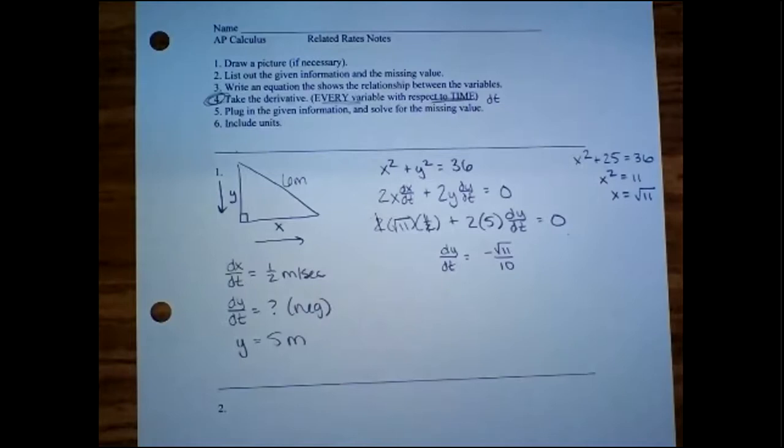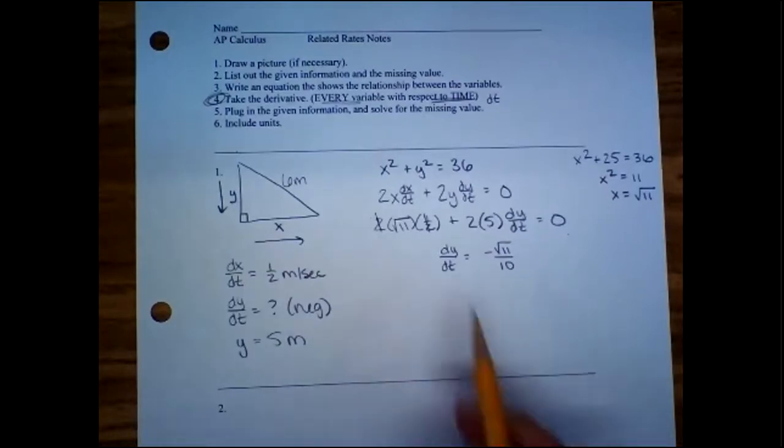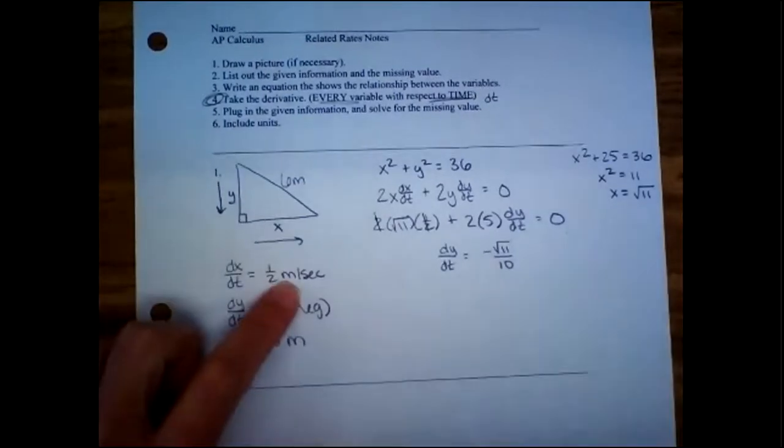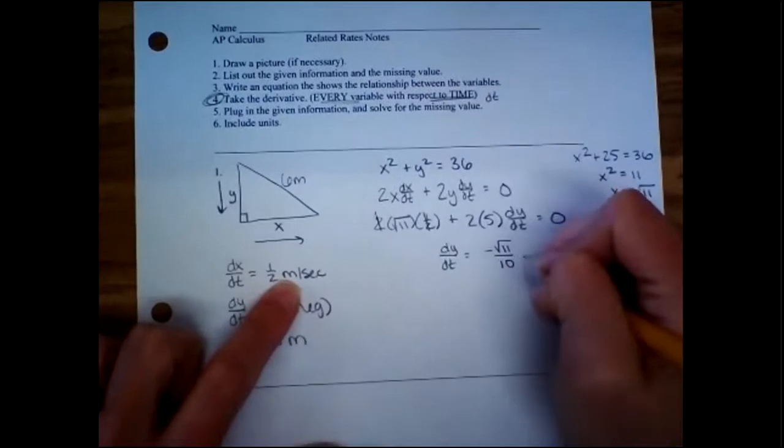Don't discriminate. Did it come out to the sign we thought it was going to be, positive or negative? Yeah, we wanted it to be negative. Units, it's a rate, dy/dt. So it's got to be something per something else. Never make up units. They're going to be written in the problem. What will our units be? Oh, we've got meters for this one. Meters per second.